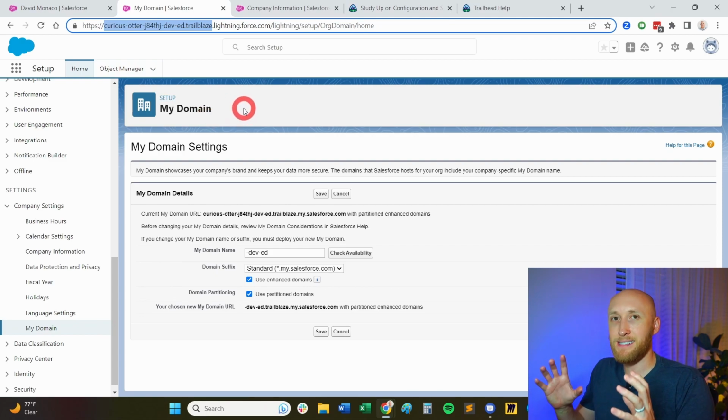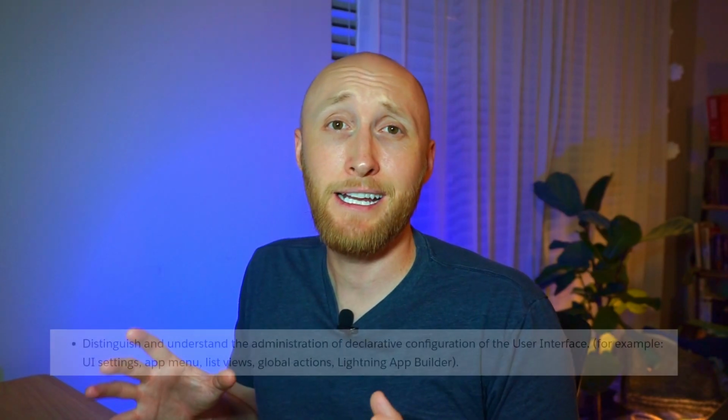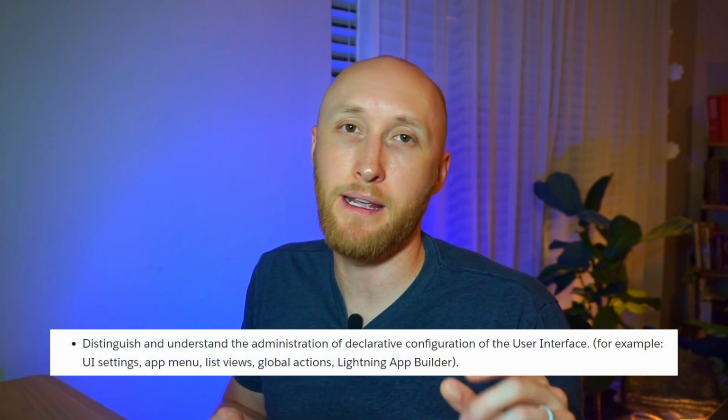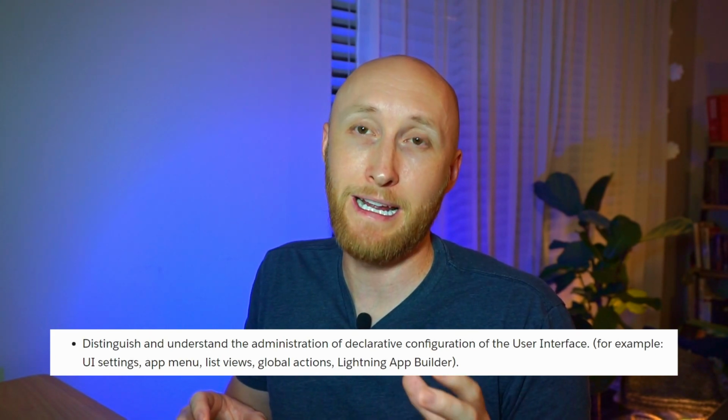So this is, at a high level, what we were talking about regarding describing and explaining the information found in the company settings. Make sure you understand a lot of this information and the different implications it has, and you'll do great in this section. Second here is distinguish and understand the administration of declarative configuration of the user interface.